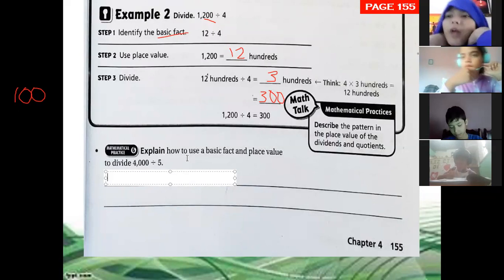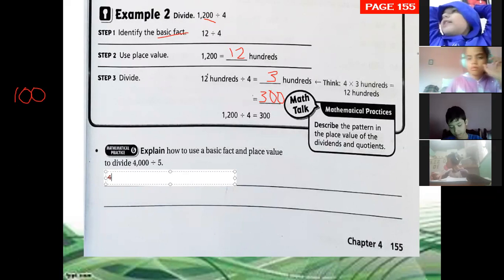Now, this one: explain how to use a basic fact and place value to divide 4,000 divided by 5. Here, can I divide 4 by 5? Is it possible?